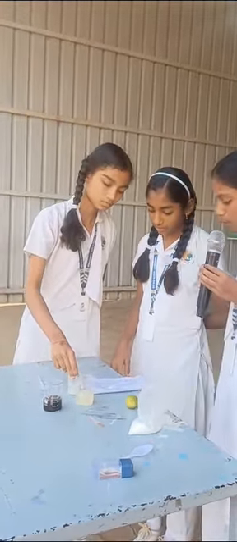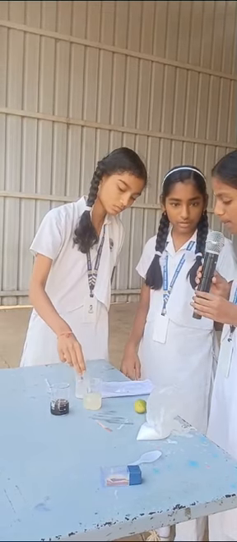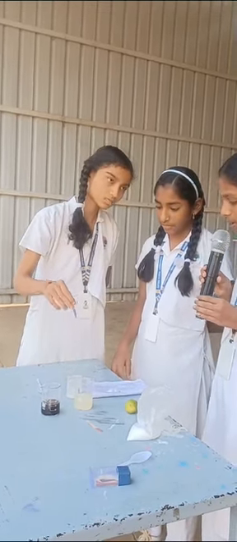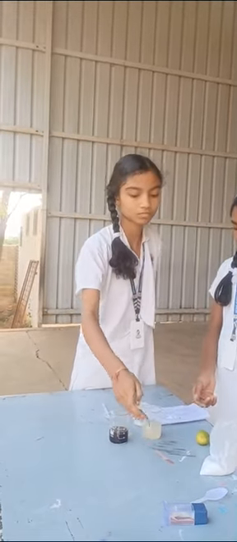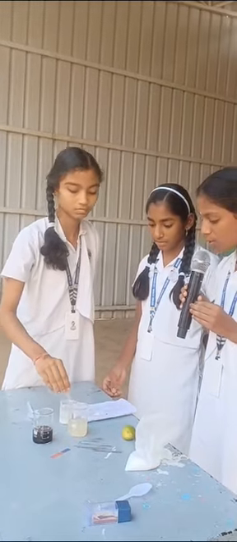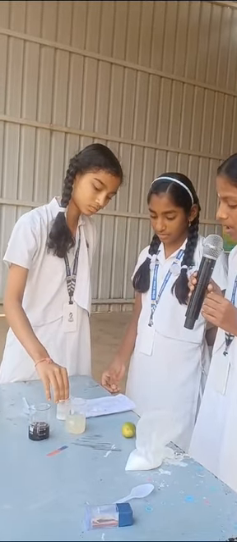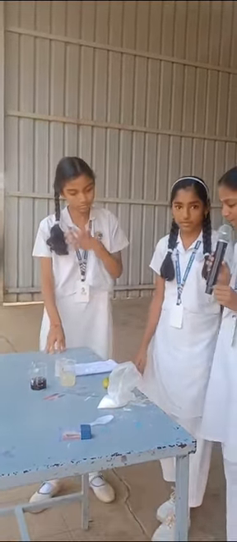Now she is going to dip the blue litmus paper in the lime water. It doesn't change the color because it is base. Now she is going to dip the red litmus paper in the lime water. It changed color to blue because it is base.